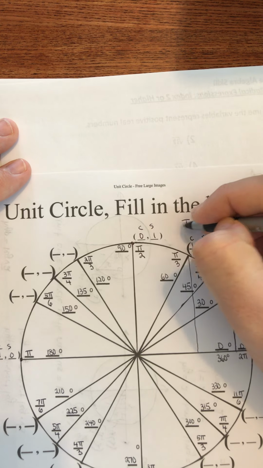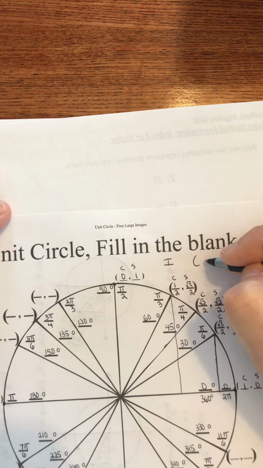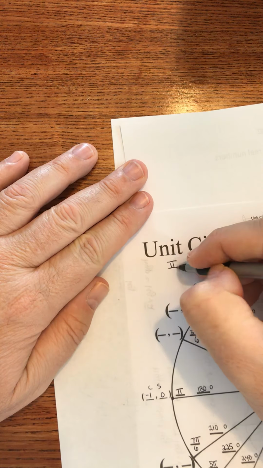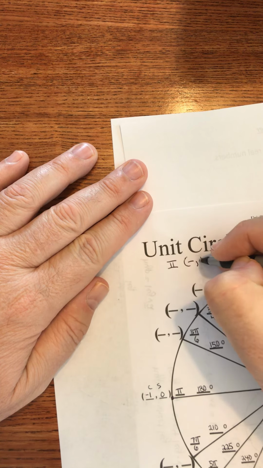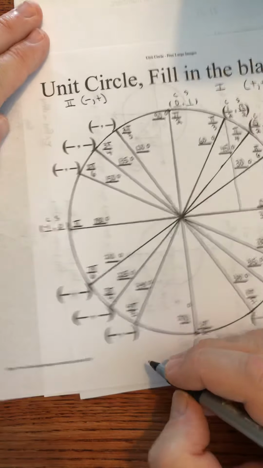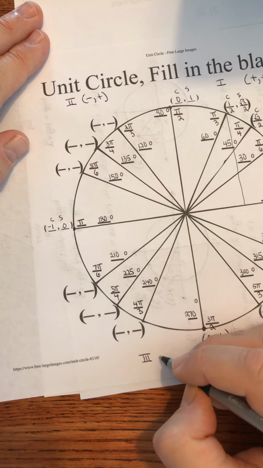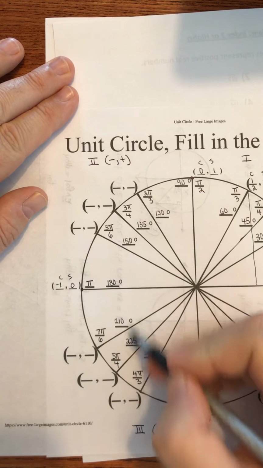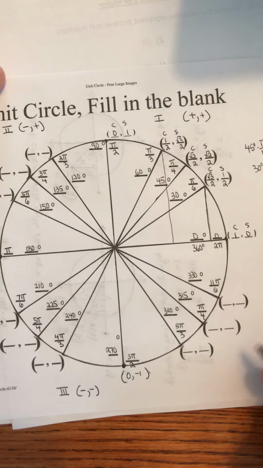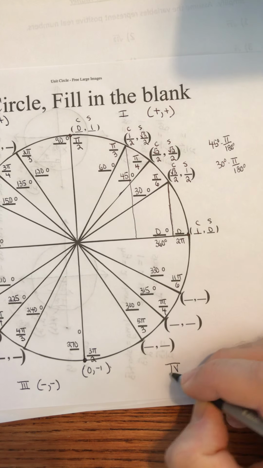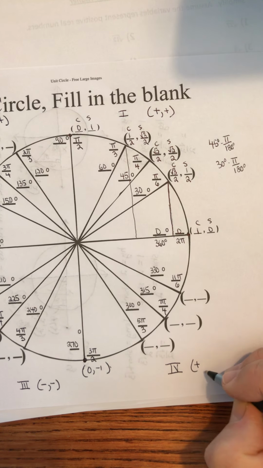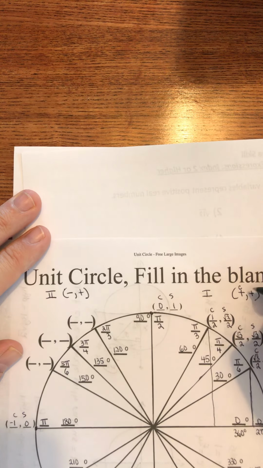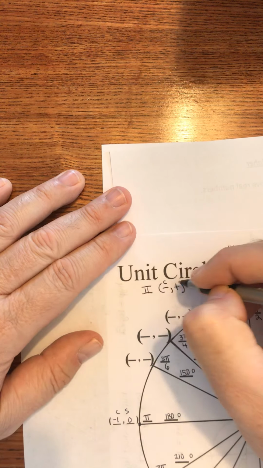This is quadrant 1. Every ordered pair in quadrant 1 is positive, positive. Quadrant 2, every ordered pair is negative, positive. In quadrant 3, every ordered pair is negative, negative. To get to quadrant 3, you got to go left and down. So your x is negative, your y is negative. And here in quadrant 4, you're going to the right, your x is positive. You're going down, your y is negative. So remember, every x is your cosine, every y is your sine.